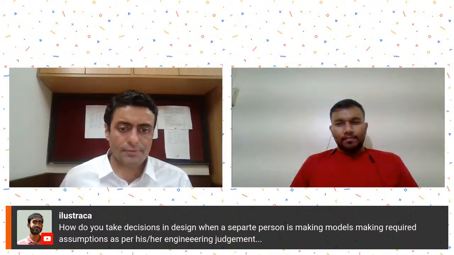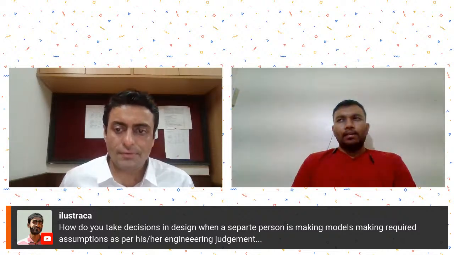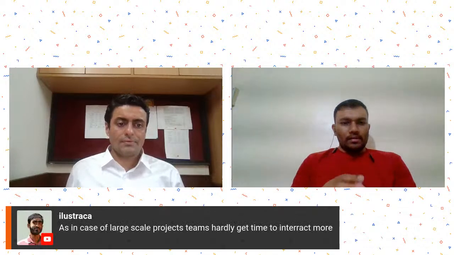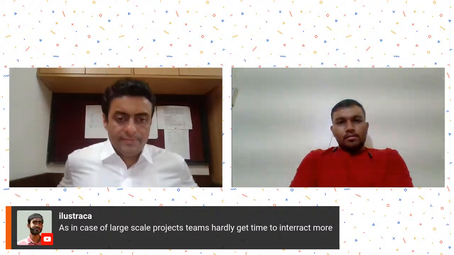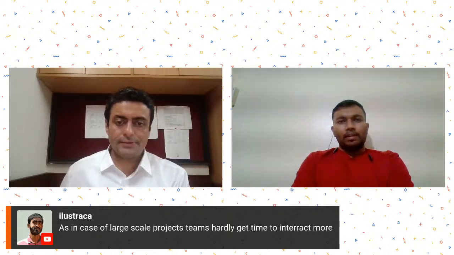Yes, a separate person is making models. The workflow is basically that when a project comes, the project leader, or you can say an associate level person, decides what the framing and everything would be.